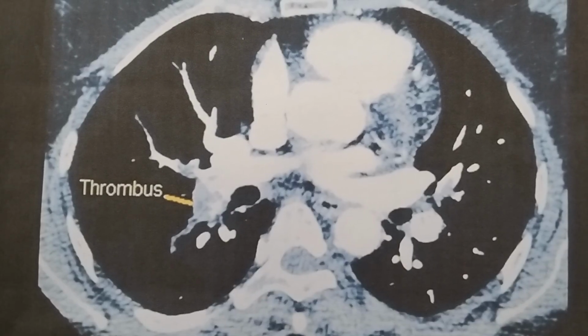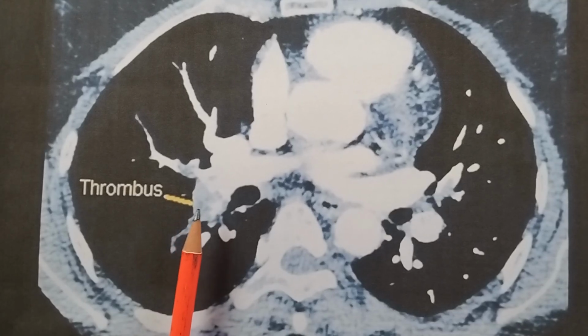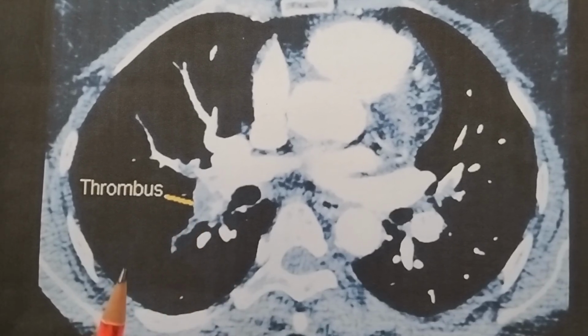This is a contrast enhanced CT thorax showing thrombus in the pulmonary artery as a negative shadow. Even if you see typical clinical features of pulmonary embolism and ECG changes, thrombus need not be extensive. By the time CT is taken, sometimes thrombus may get partially dissolved and migrate peripherally, and only small vessels may be involved at the time of CT.